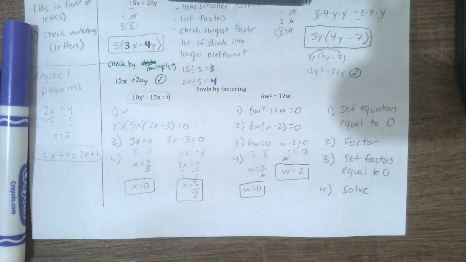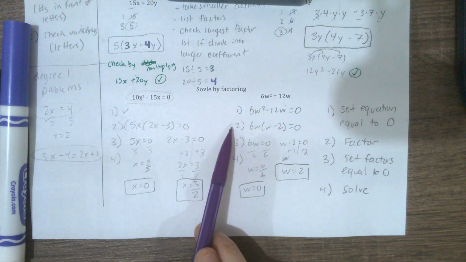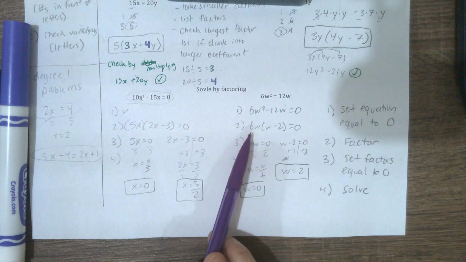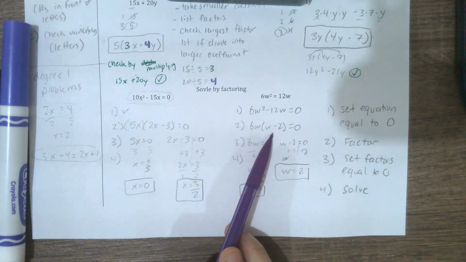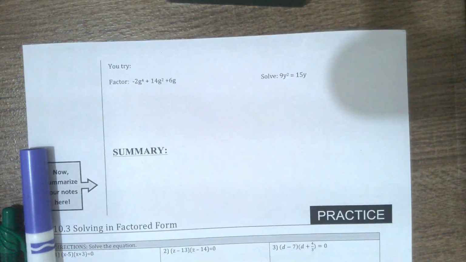Awesome. And eventually when you start getting fast, you can literally go straight from step 2 to step 4. Like you could just see in your head, oh, this one's going to be 0, this one's going to be 2. So once you get quick, that's what you're going to do. All right, we are almost done.